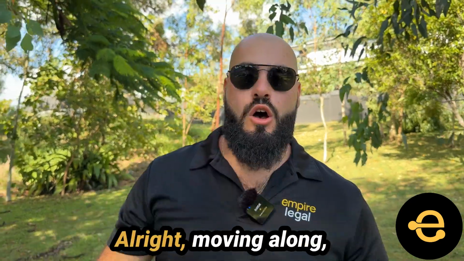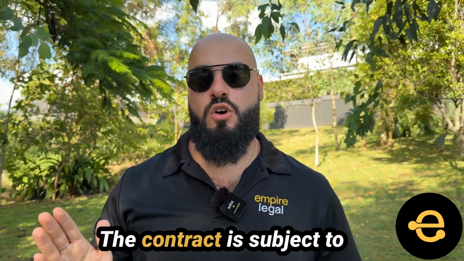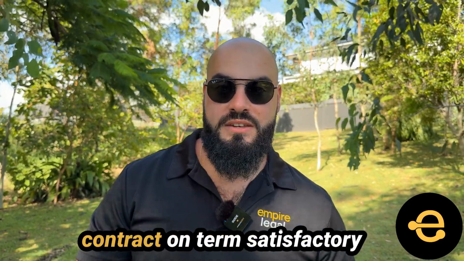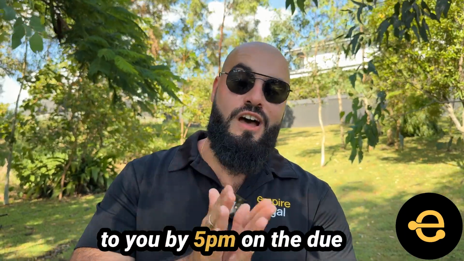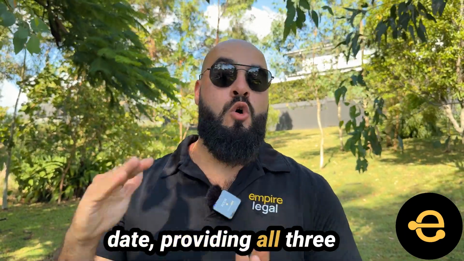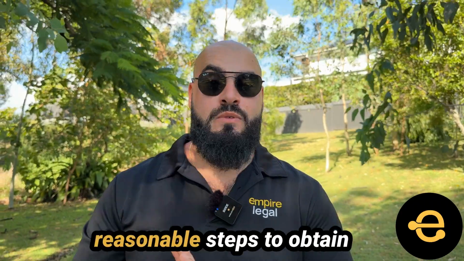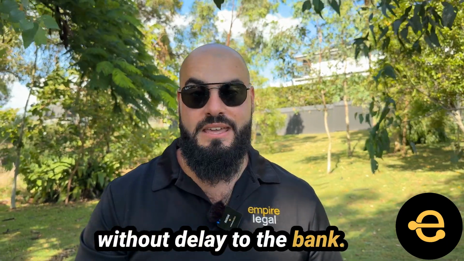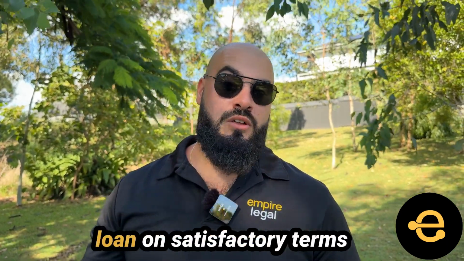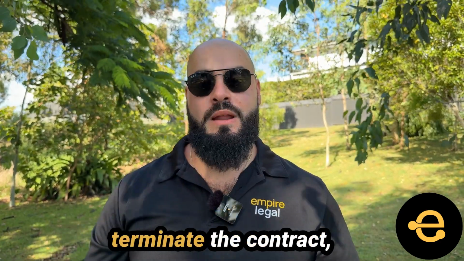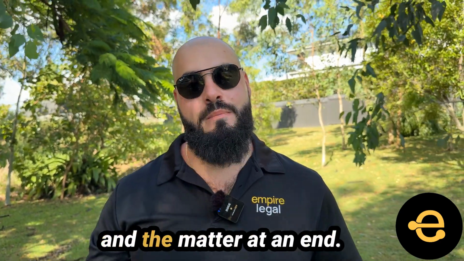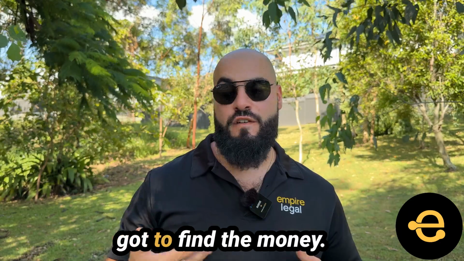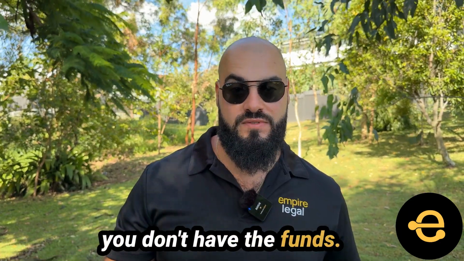That's important. All right, moving along, next section, finance. The contract is subject to you obtaining a loan from the lender listed on the contract on terms satisfactory to you by 5 p.m. on the due date, providing all 3 sections are filled out. You've got to take reasonable steps to obtain finance, which includes making an application without delay to the bank. And if you don't obtain a loan on satisfactory terms to you, you can elect to terminate the contract, your deposit refunded, and the matter at an end. If this isn't filled out, no finance clause, and you've got to find the money. You can't terminate if you don't have the funds.